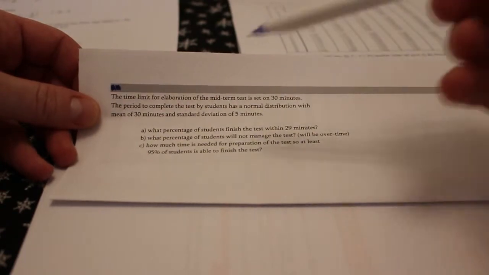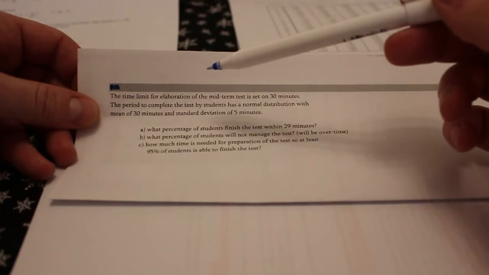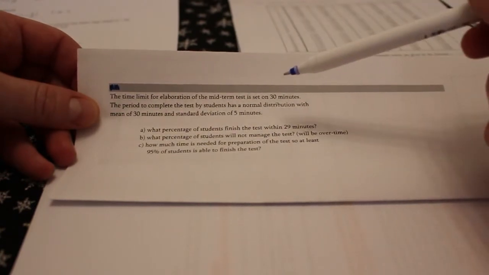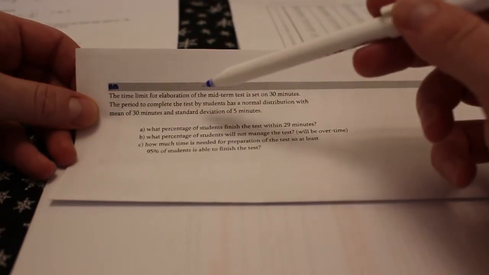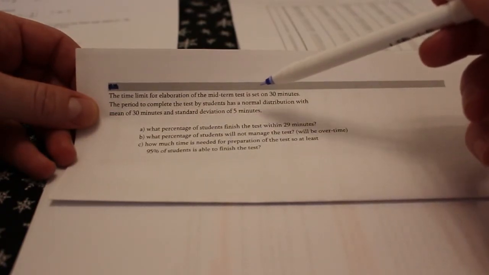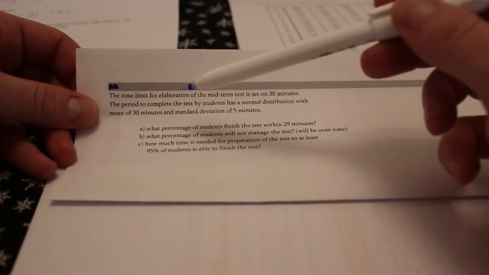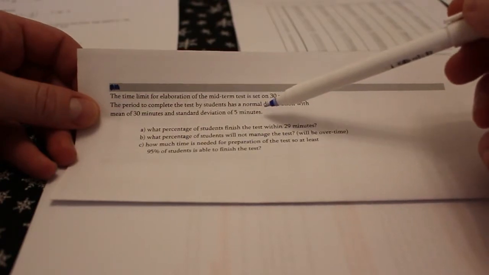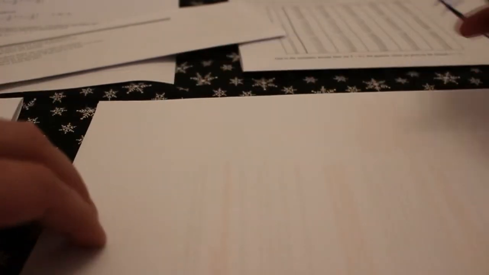We will solve this example. The time limit for elaboration of the midterm test is set on 30 minutes. The period to complete the test by students has a normal distribution with mean of 30 minutes and standard deviation of 5 minutes. Okay, so normal distribution. What is it? Normal distribution.